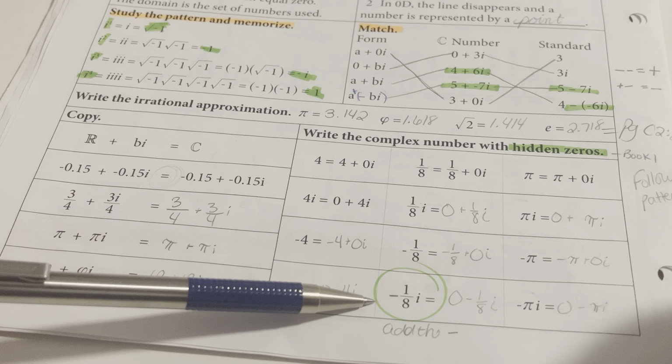Okay, so this is wanting you just to fill this in with the hidden zeros. And this is simply wanting you to just follow the pattern that is listed for you right here. So we have 4 equals 4 plus 0i. We know that anything times 0 is going to be 0. So 4i plus 0 equals 4i because we're not adding anything, right?